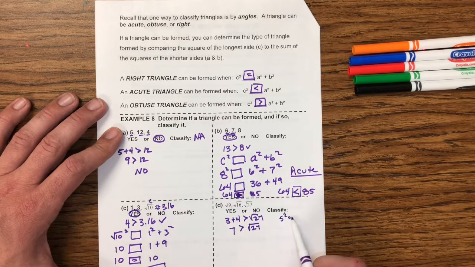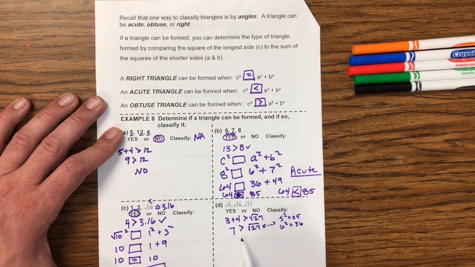5 squared is 25, and 6 squared is 36. The square root of 27 is right between those two, so this answer is going to be 5 point something. I don't have a calculator, and I'm not doing it in my head. So 7 is bigger than 5 point whatever decimal. So now, classify it.